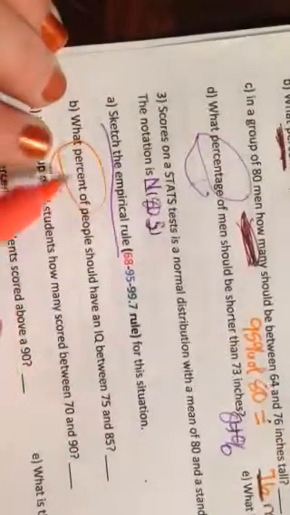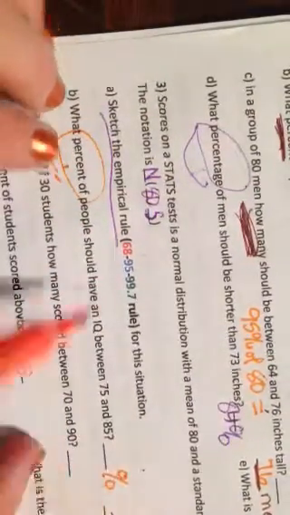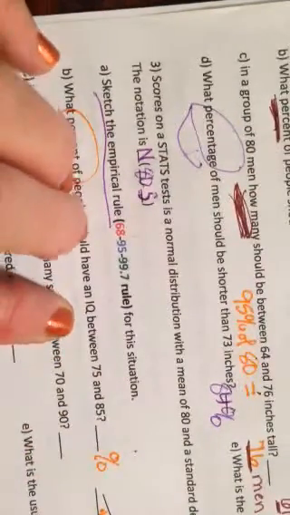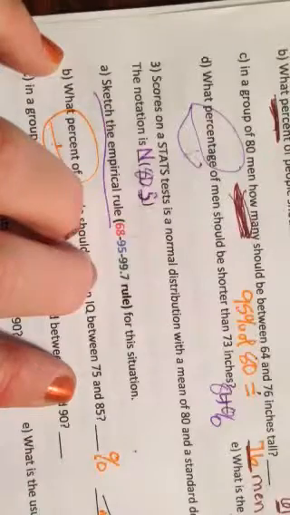Okay, so let's answer the questions. What percent of people should have an IQ between 75 and 85? So our percent is 68.